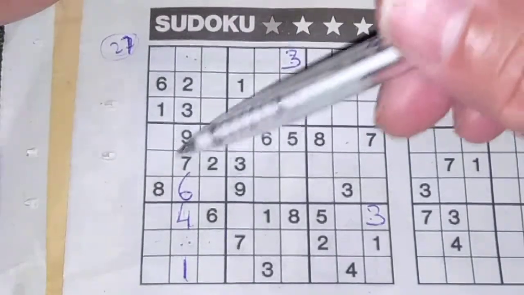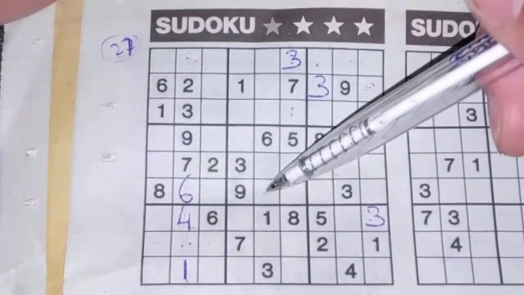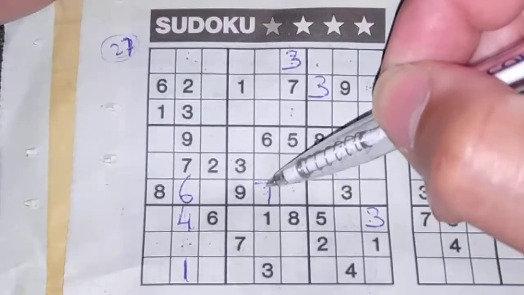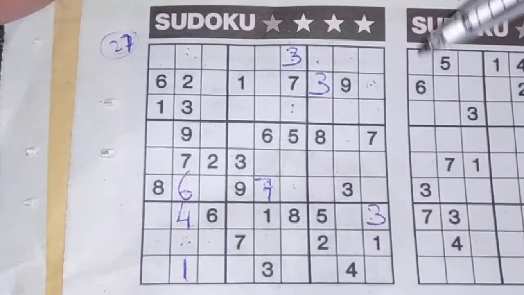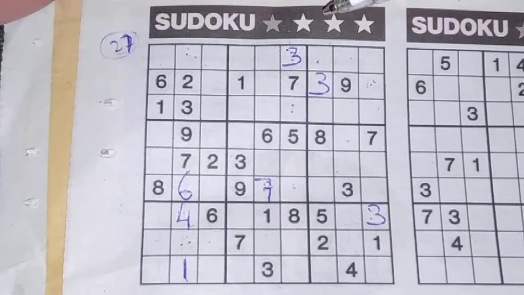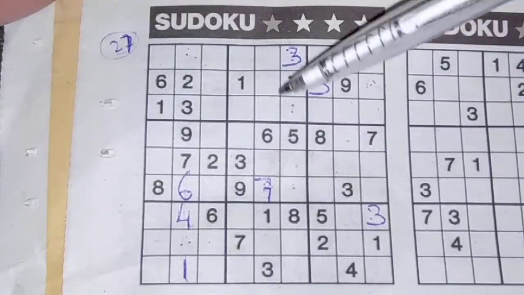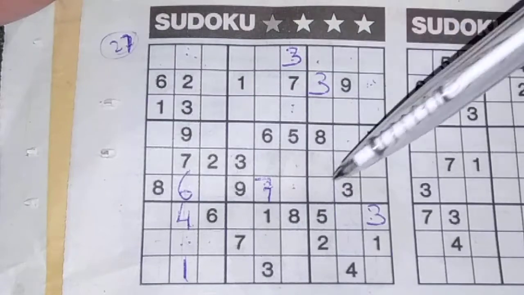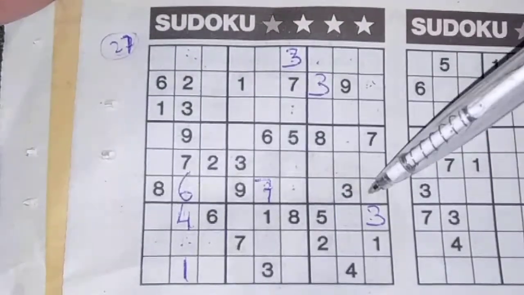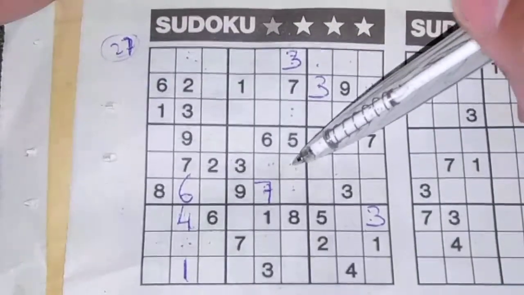7 in this row, 7 in the middle row, so in the row below, the only 2 places for the 7 should be here or there. We see here 7, no 7 there, 7 should be here. Then, yes, 8 in this row, 8 in that row, so in the middle row, the only 2 places for the 8 should be here or there.